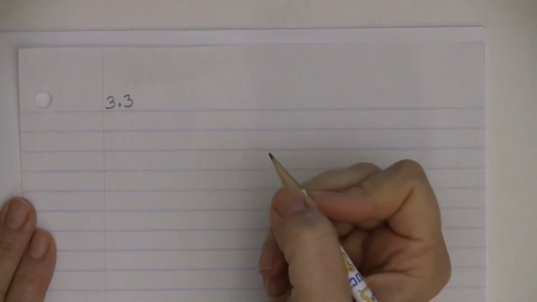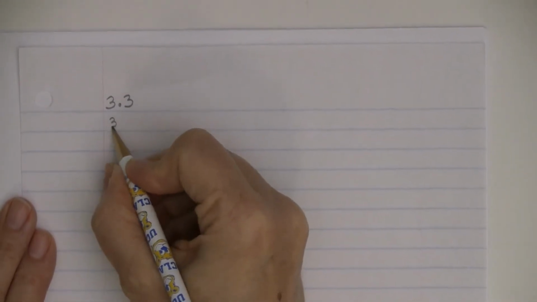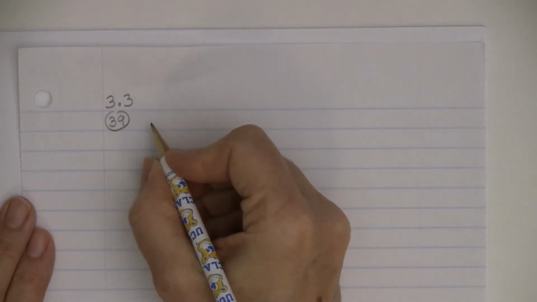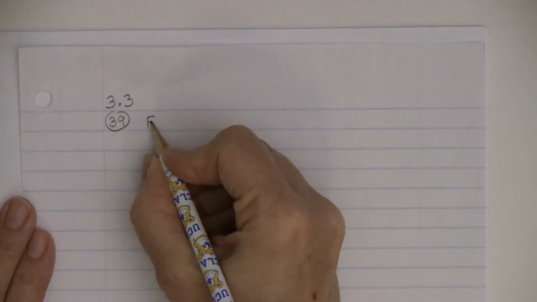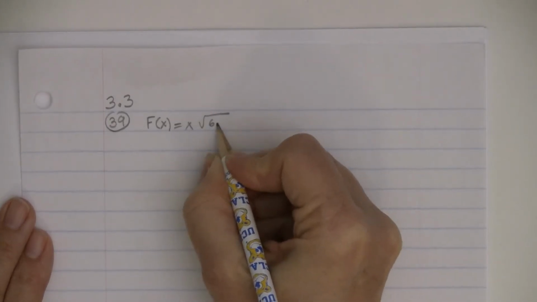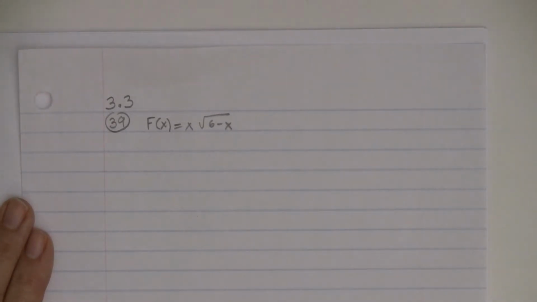So 3.339 is the problem that I'm going to be working for you now. What they're asking for here, they have capital F of x equals x times the square root of 6 minus x. They're asking me to find, in A through D, all kinds of stuff: increasing, decreasing, local min, local max, etc.